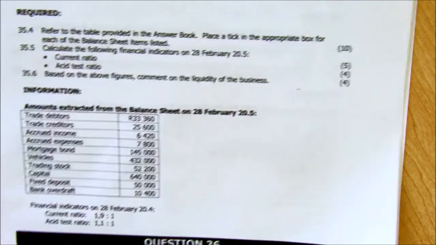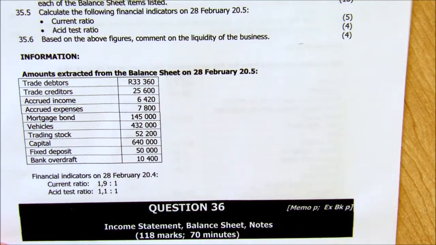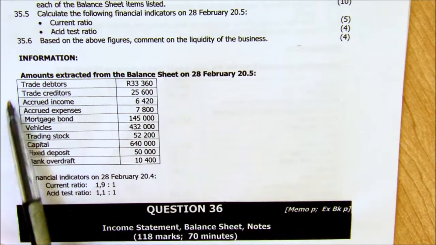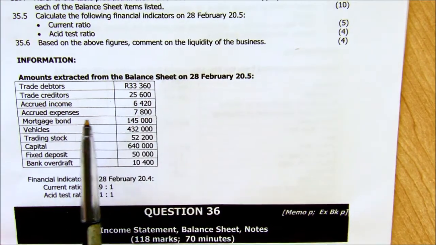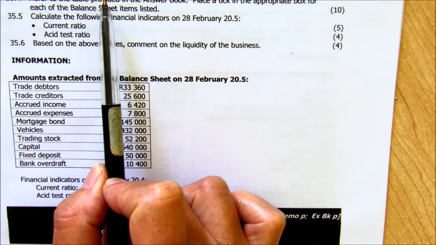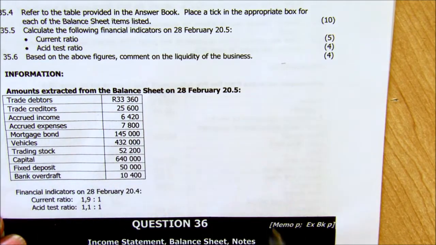So we're looking around our current assets and our current liabilities, the short term. We might have land and buildings, but that doesn't mean that I can sell that to pay off my debts immediately. So the first thing you are given is a list of balances. Now you need to identify from this, and that's what you're having to do in 35.4, which section they come in the balance sheet.